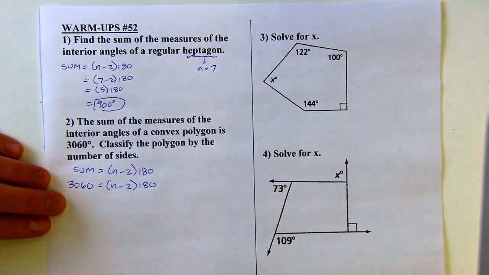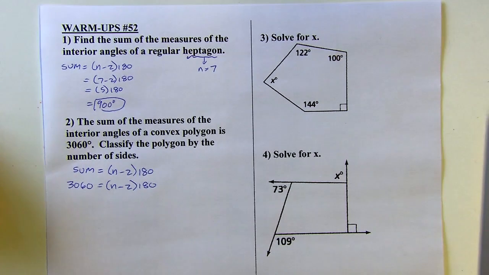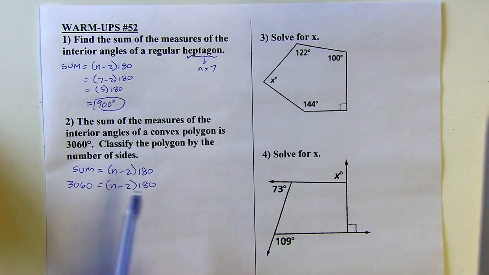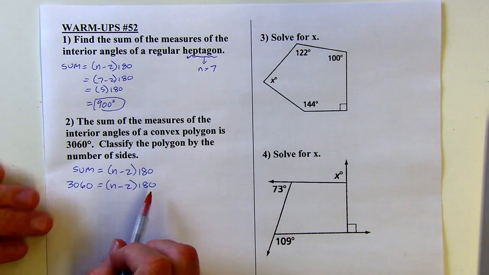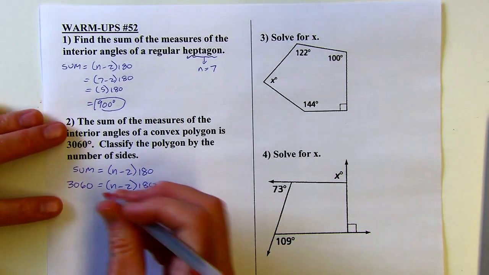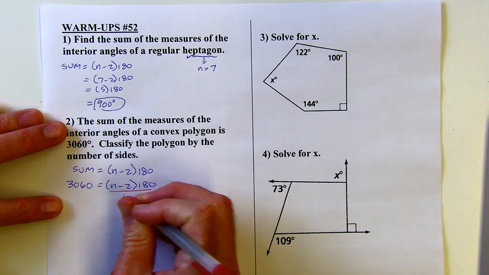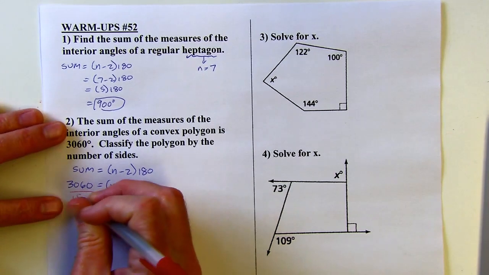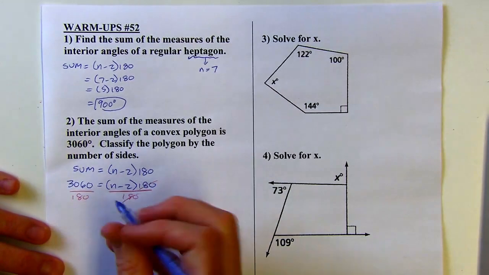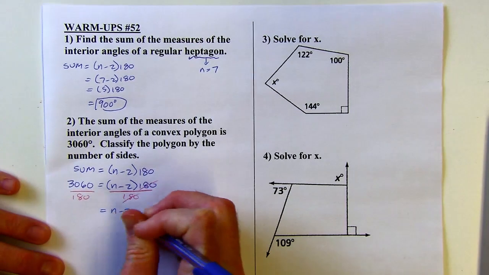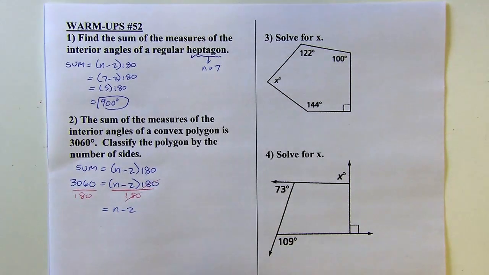And if I can solve this for n, the number of sides, that will help me to classify the polygon. So a lot of people will distribute the 180, which is totally fine. You can do that, but I kind of like to just divide both sides by 180. I just think it simplifies a little bit quicker, so that'll give me just n minus 2 on the right side of the equation. So let's see, 3060 divided by 180 comes out to 17.